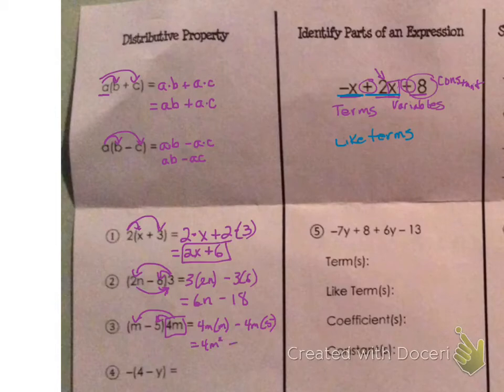Minus 4 times 5 would be 20m. These are not like terms, okay, so I cannot put them together because one has an m squared and one has an m. So our final answer is just the 4m squared minus 20m.